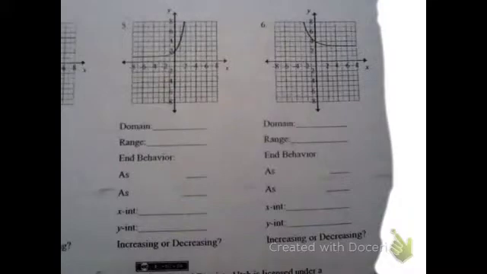Number 6, again, domain from negative infinity to positive infinity. The range, this time it doesn't keep going down. It goes down until it reaches that y value there, which is 3. And so the range goes from 3 up. So it's going to go 3 to positive infinity.